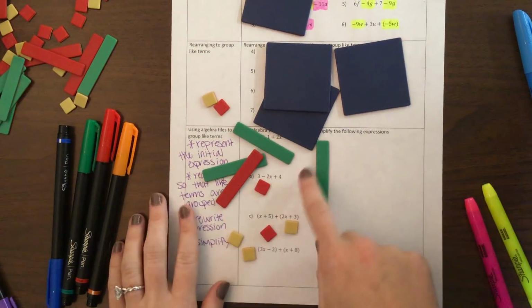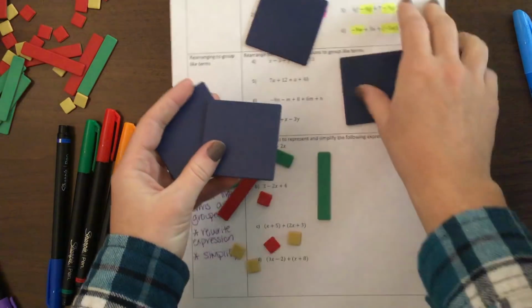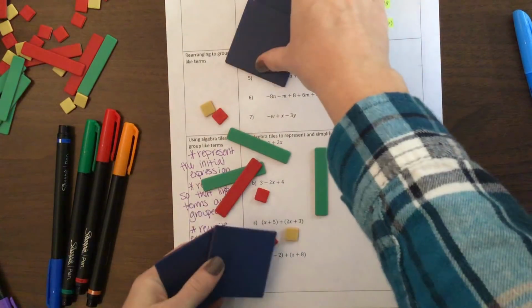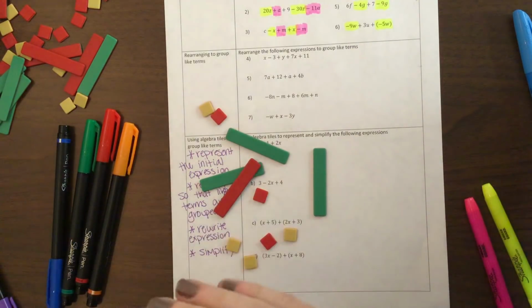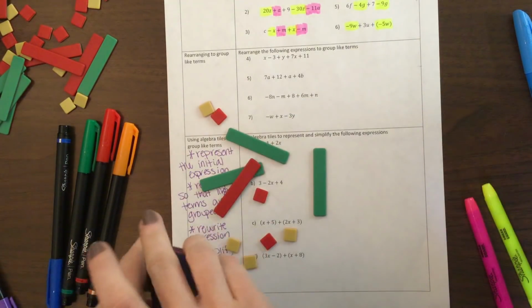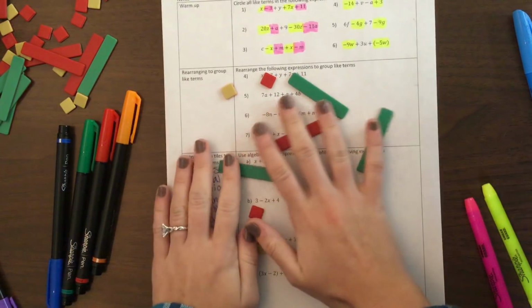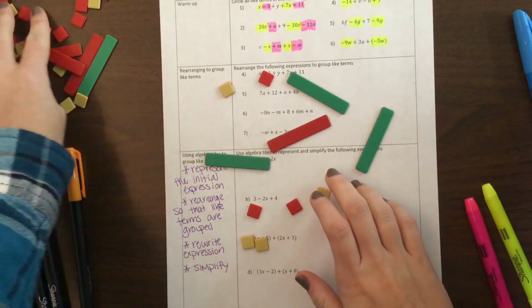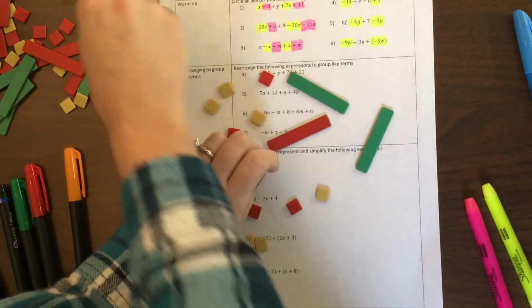These are called algebra tiles. These big squares, the blue and red ones, represent x squared. We're not going to be dealing with that right now. We're going to worry about that later, so we can just go ahead and put those away. So I have these manipulatives down here. Let me get some more.